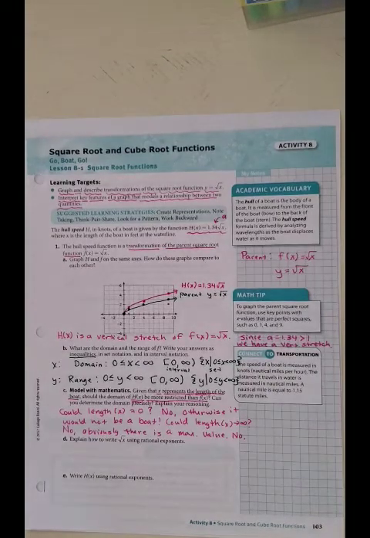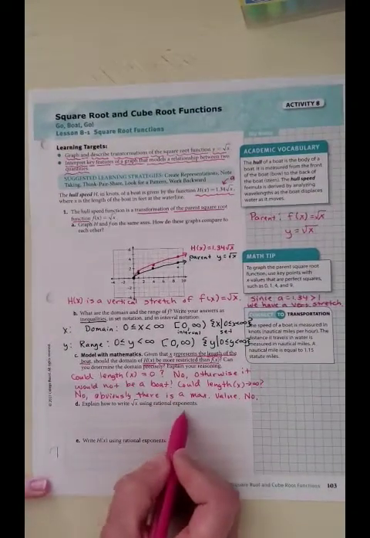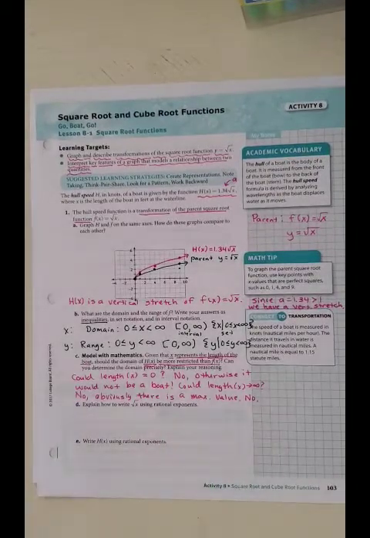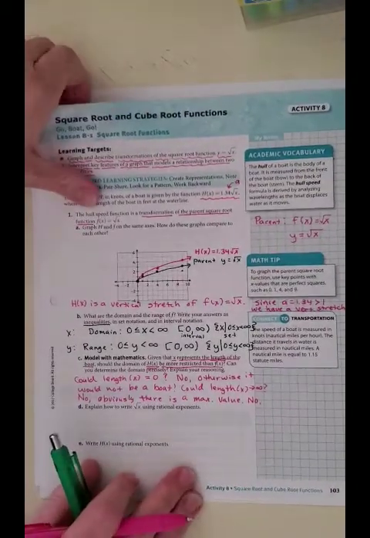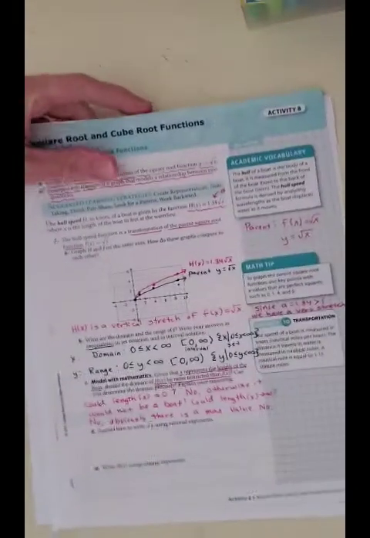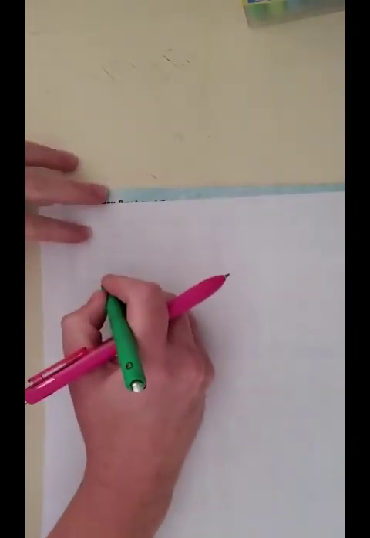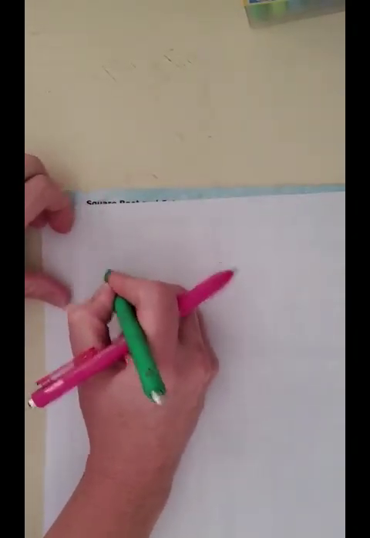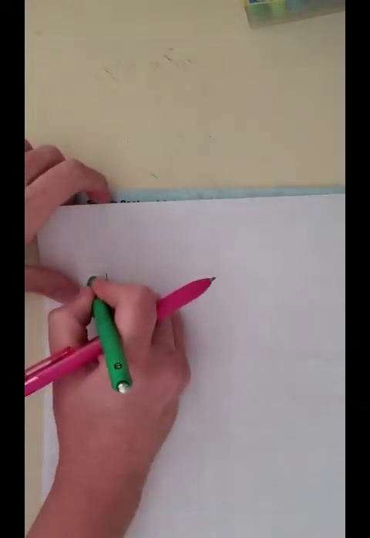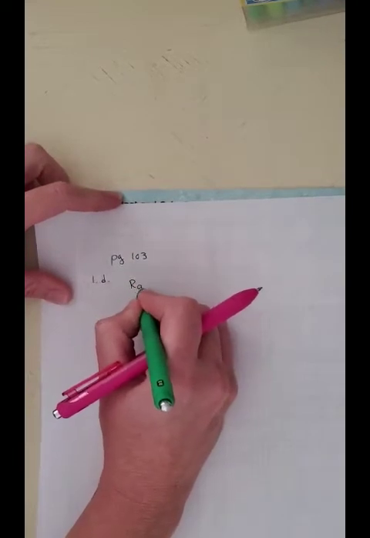All right, let's move on to D. Explain how you write square root x using rational exponents. So this goes back to Math 2 as well. So back in Math 2, a rational exponent. This is for 1D on page 103. Rational exponents.